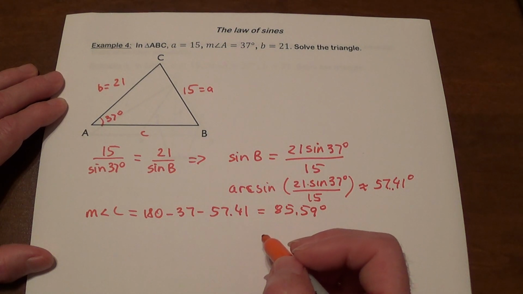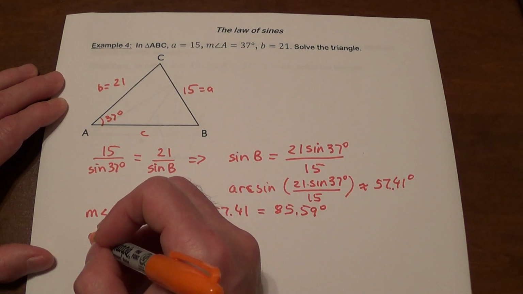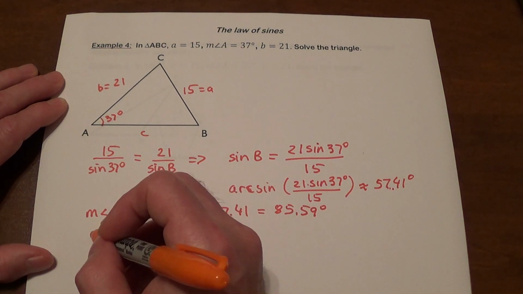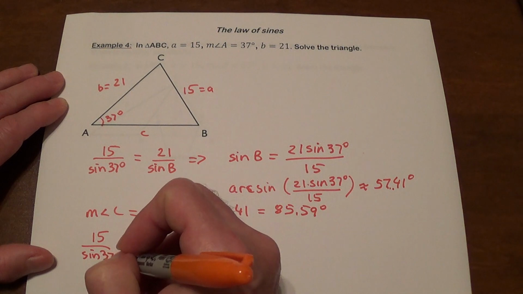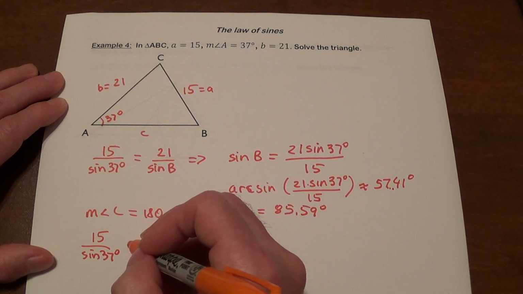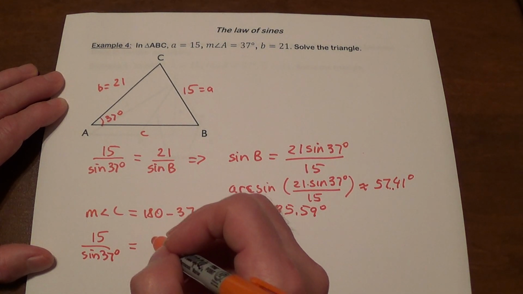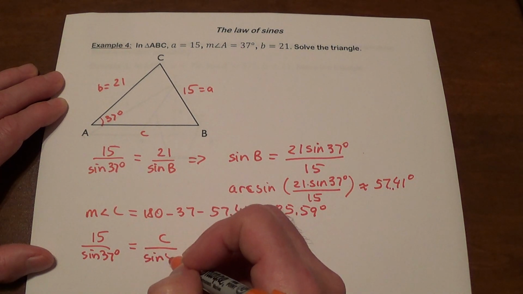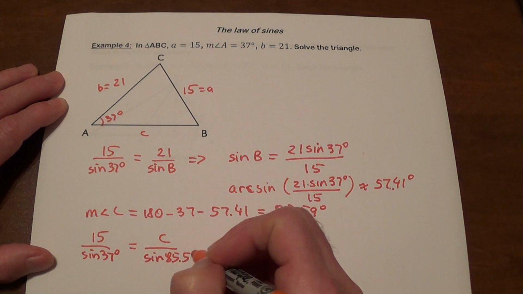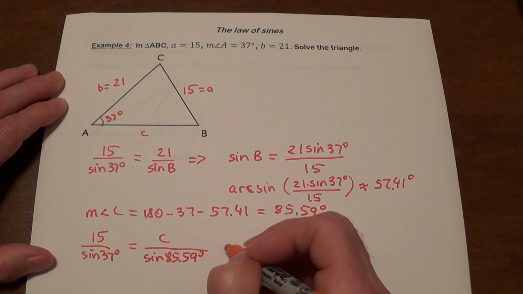Now that we know angle C, we can write that 15 divided by sine 37, which is A over sine A, equals side C, which we're trying to find, divided by sine of 85.59 degrees.